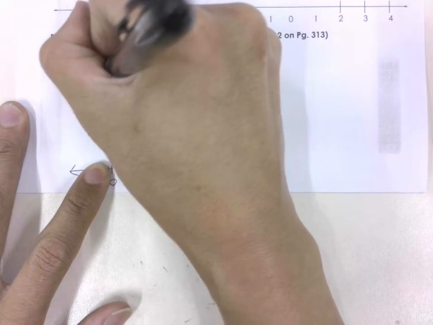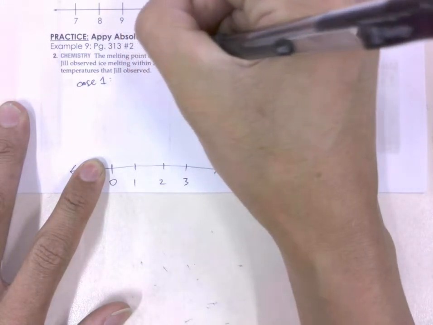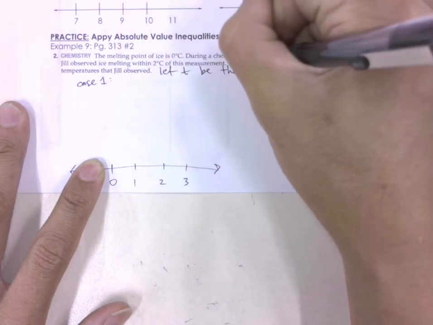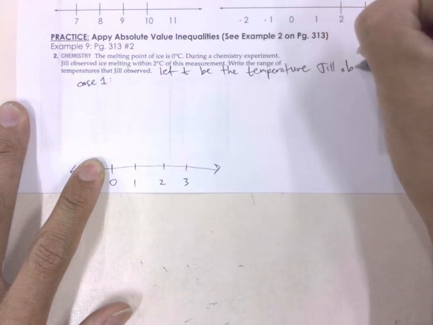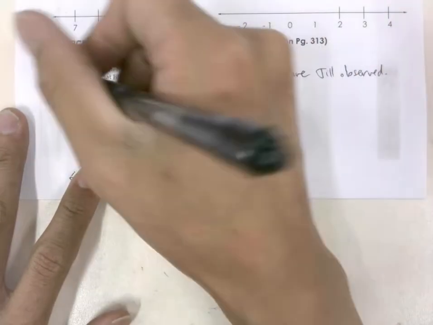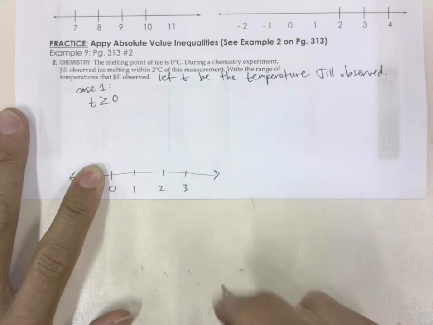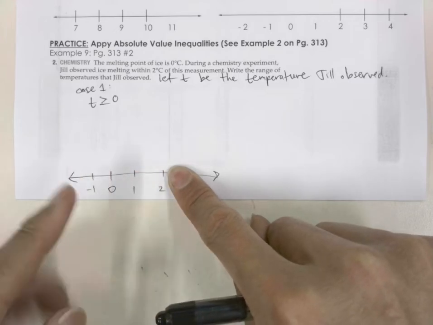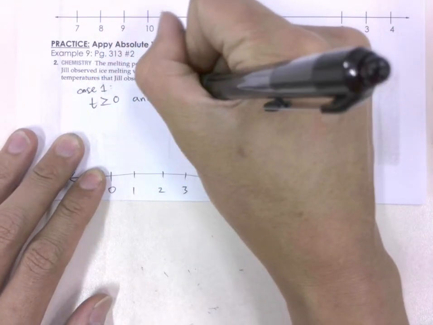Well, for our case 1, let's first start by defining our variable. Let t be the temperature Jill observed. Alright, so then for our case 1, we would have t is greater than or equal to 0, right? But we would have two inequalities. We would have one going to the right, and another one going to the left. So we have our first inequality here, and they would be connected using AND, case 2.